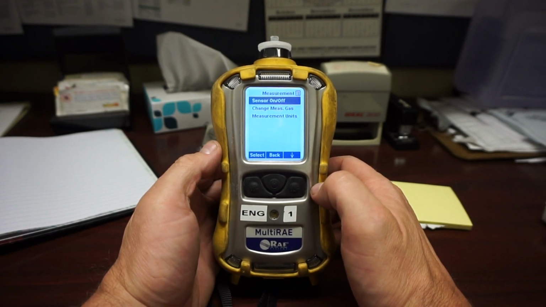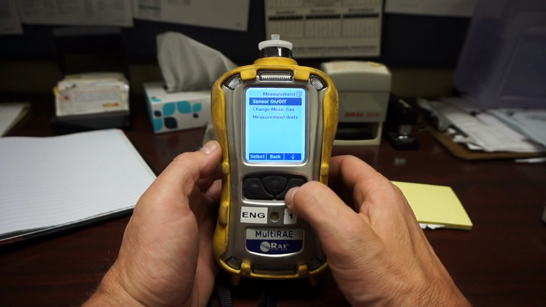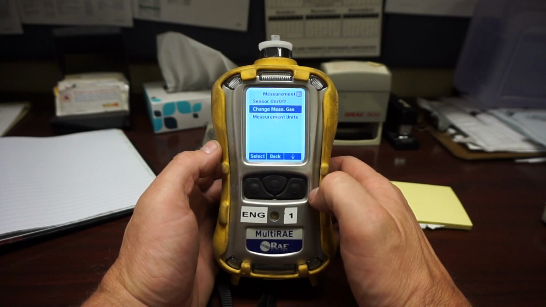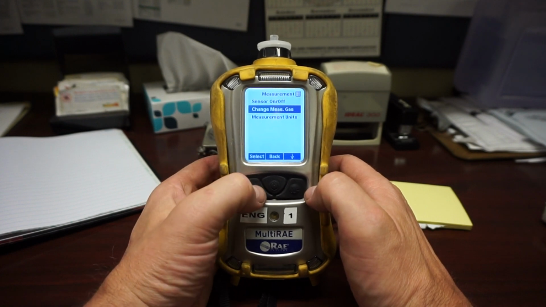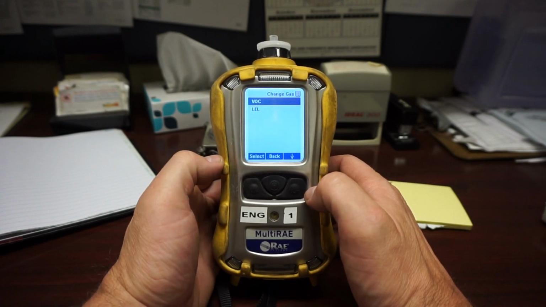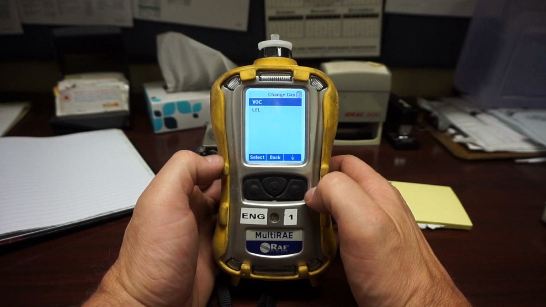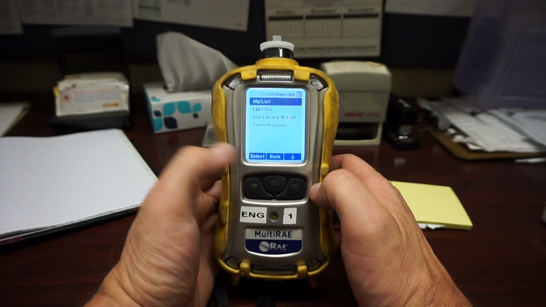And we can do a couple different things here. We can turn sensors on and off, we can change measuring gas, or we can change the measuring units. So in this case, we're going to change the measuring gas. We'll hit select. And now we can select between our two meters, the VOC PID meter or the LEL. So we'll start with the VOC meter, hit select.